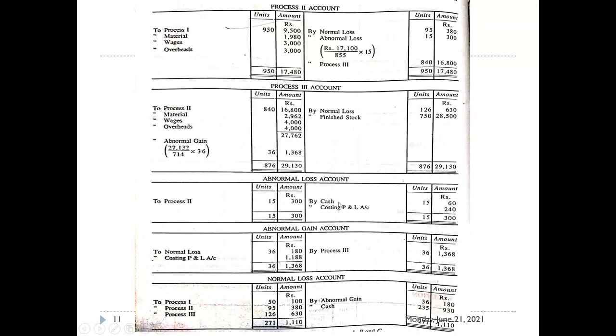So you may write by cash or debtors account, at the rate of 4 per unit. So 4 into 15, how much? 60. Now balance it. The balance is transferred to costing profit and loss account. That means 240 is our loss in this case. So in costing profit and loss account, debit side, 240. So it is our loss.